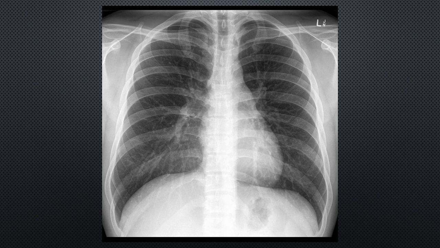So here is a chest x-ray, plain film. Please feel free to pause your video at this point and make an assessment of what you think is going on here, if anything. Hopefully you're coming back from pausing it and gathering your thoughts, and you'll be glad to know that this is a normal chest x-ray. There's no pathology identifiable on here.